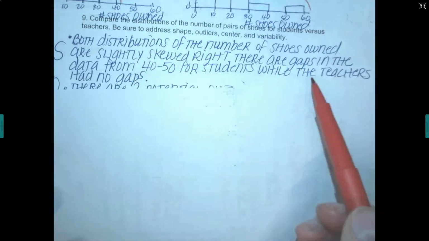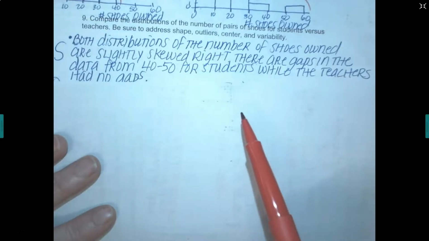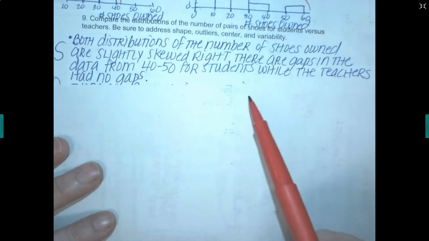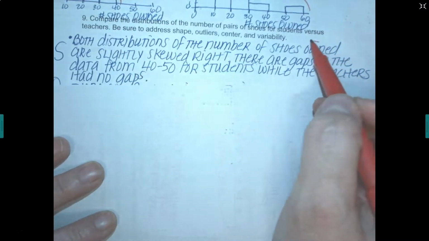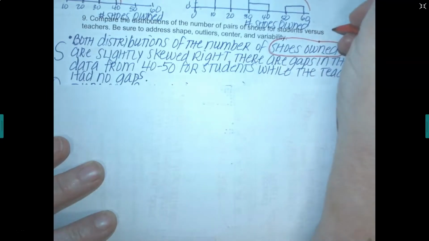All right, so the first S stands for shape. I say both distributions of the number of shoes owned are slightly skewed right. And okay, so we got shape. I went ahead and included the gaps here. It doesn't matter where I included the gaps as long as I did. I said shoes owned, and that's important because that's your context, so you want to be sure to include context.